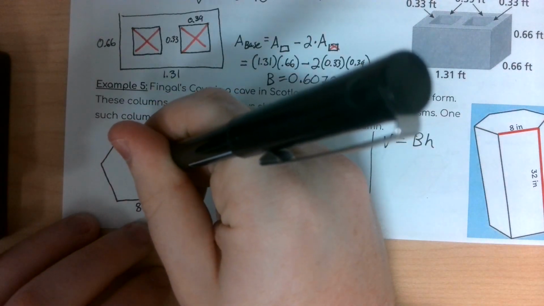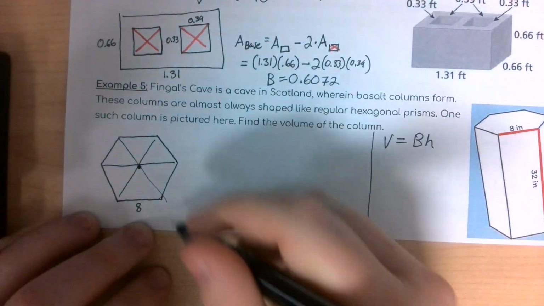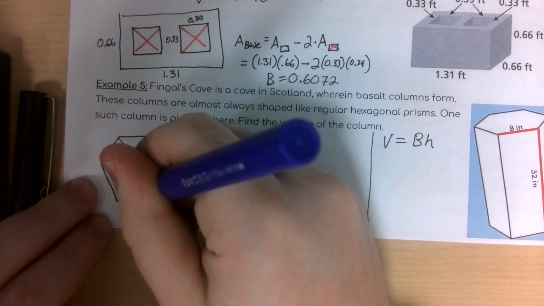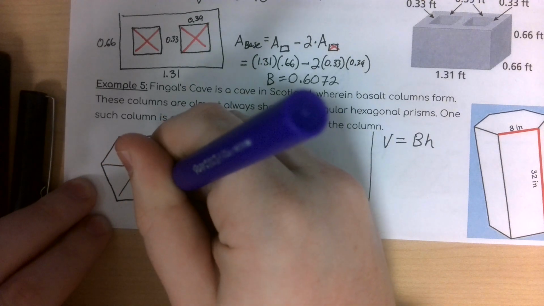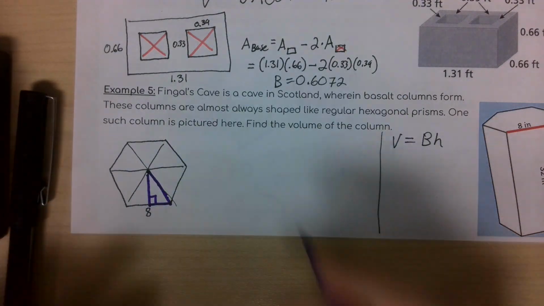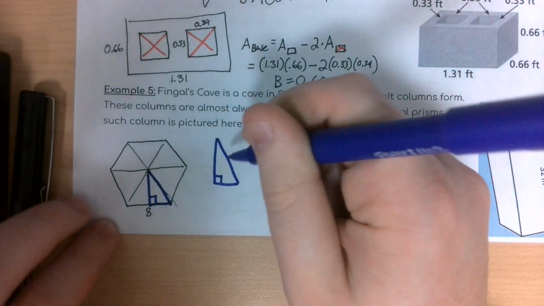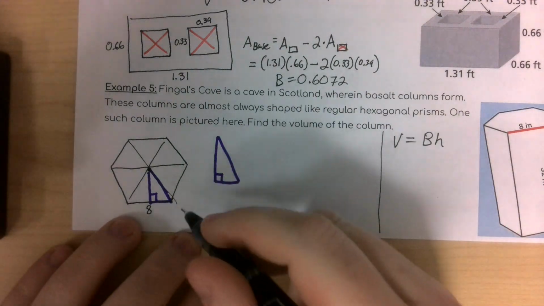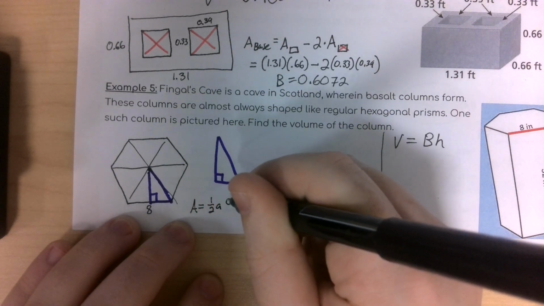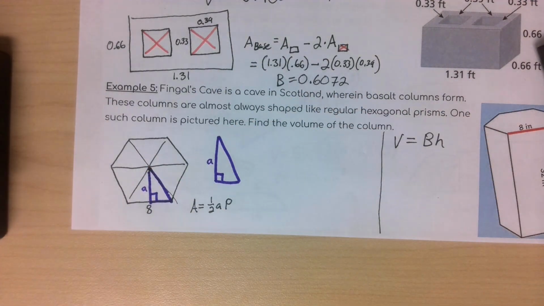To find the area of a regular shape, remember that we can essentially split our shape into triangles. With one of these triangles, we are going to make a split down the middle. And what that'll give us is a right triangle, like so. So our goal is going to be to use a right triangle to solve the area. The formula for the area of a hexagon is 1/2 AP. So we need A, our apothem, and we need P, our perimeter.